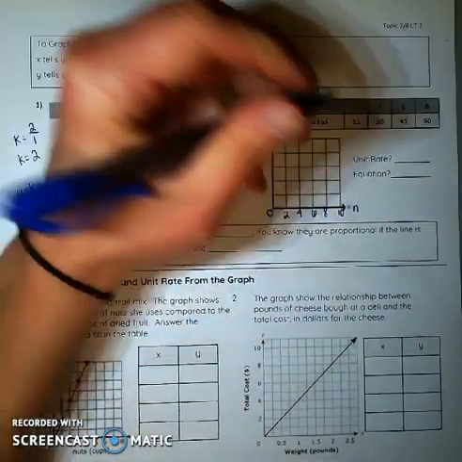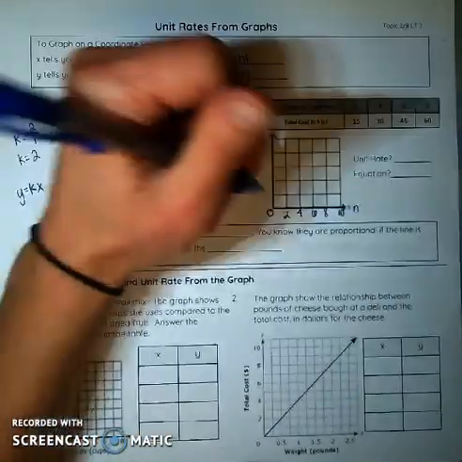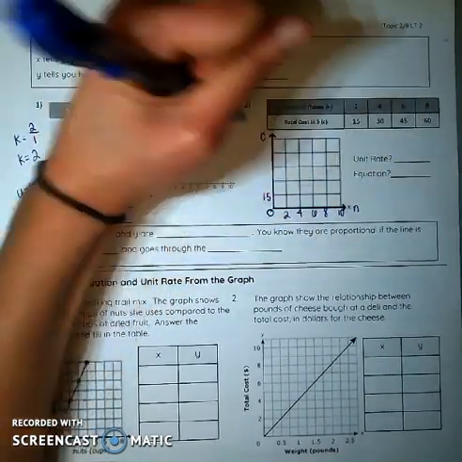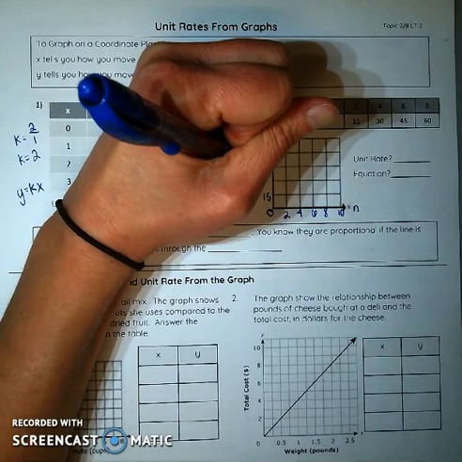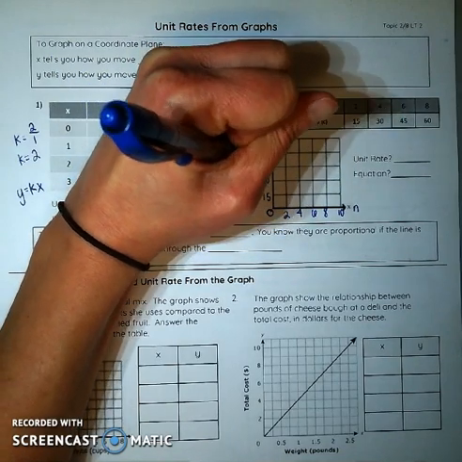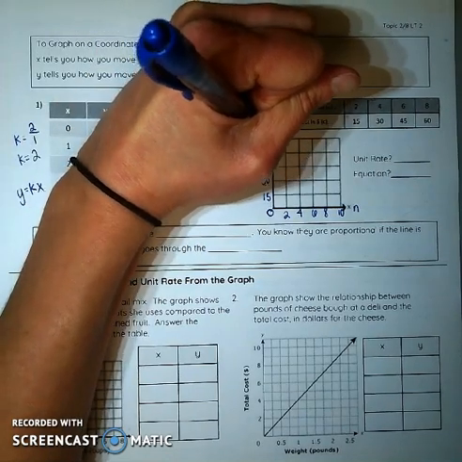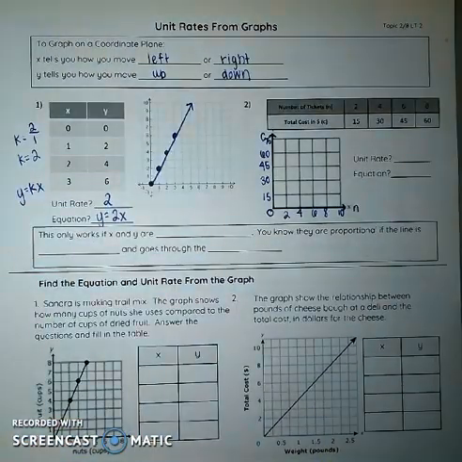And then the total cost, notice that that's going up by 15. So I'm going to count by 15s on my y-axis, or in this case, we could call it our c-axis. So we have 15, 30, 45, 60, and if you wanted to fit the last one in there, you could put 75. Now I want to plot my points.